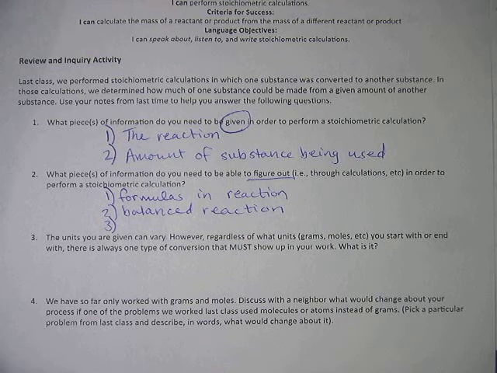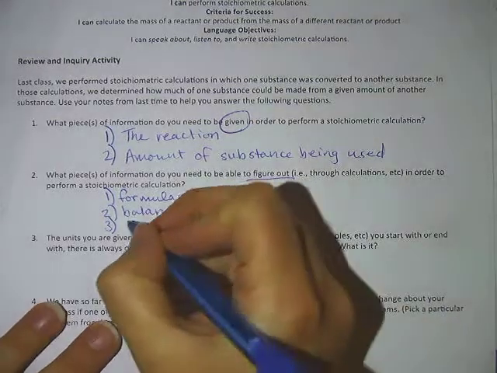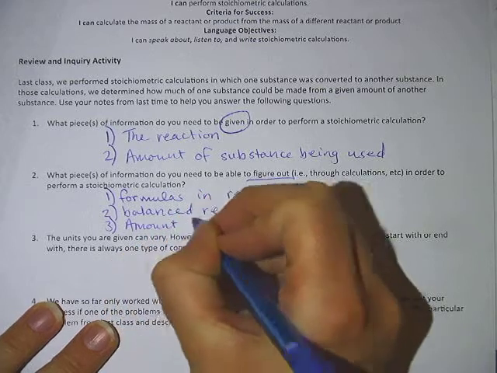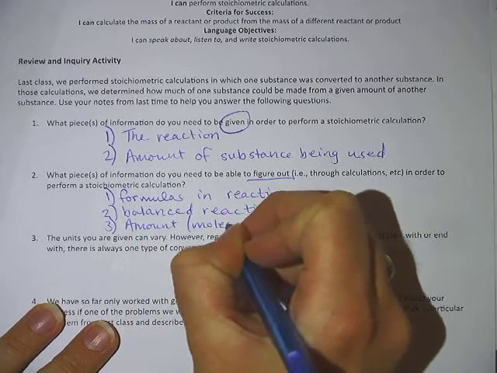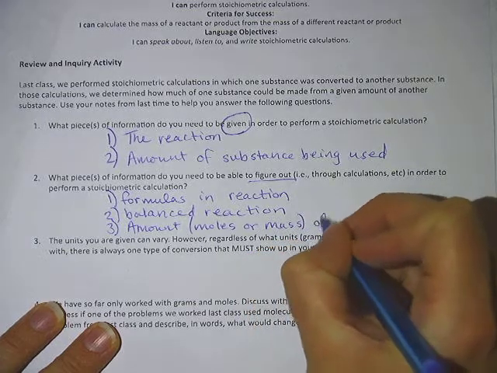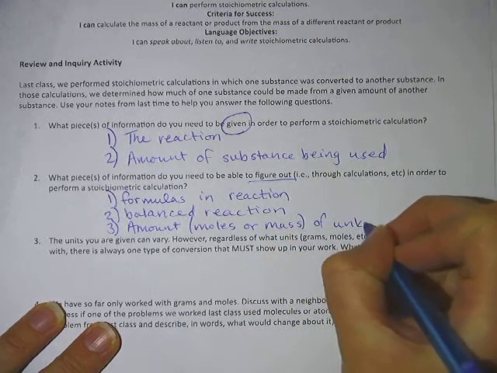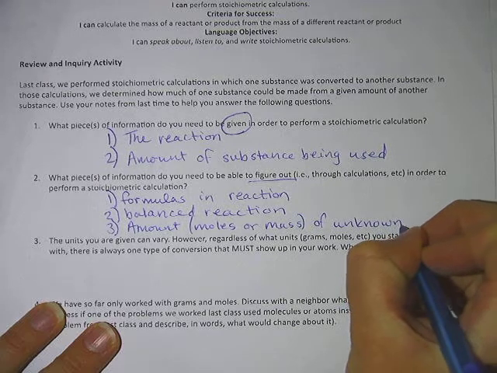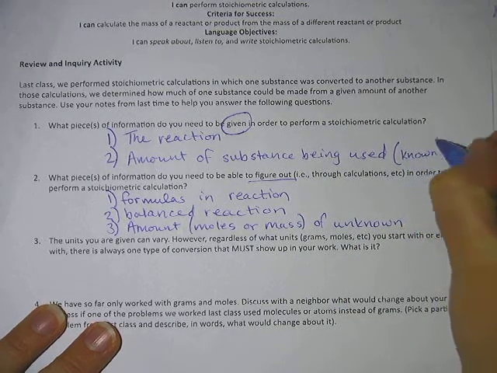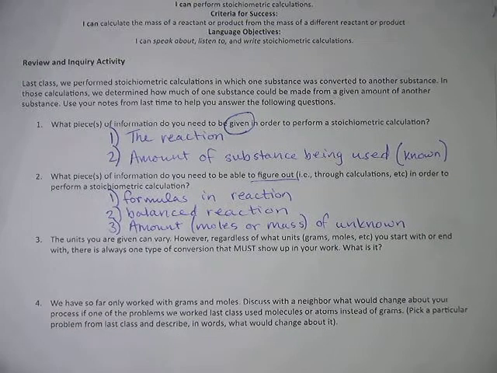Moles, or some of the other problems we did at the end of class after we went past moles and also did mass. So basically, moles or mass, an amount, usually in moles or mass, of some unknown. I guess you could say this thing being used up here, we could call that unknown as well.